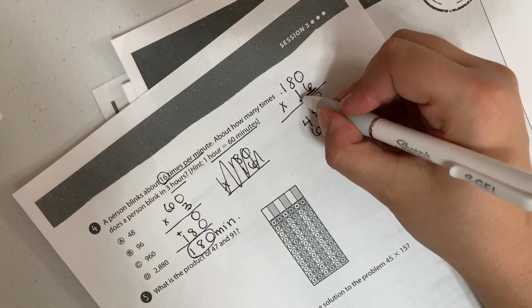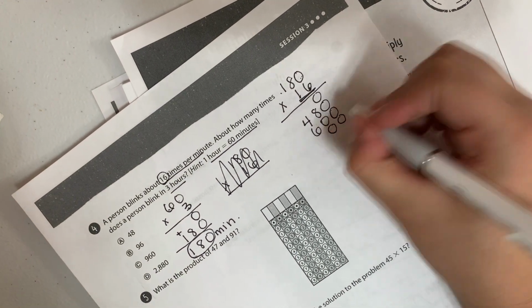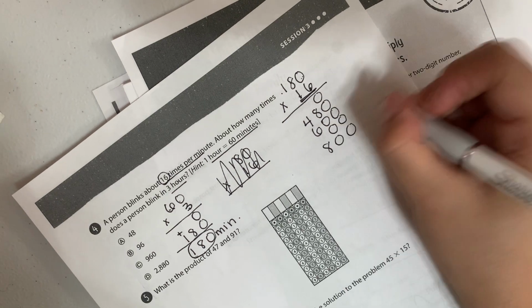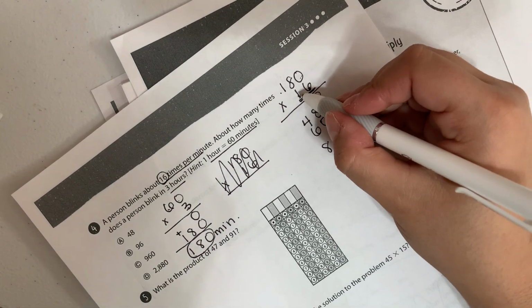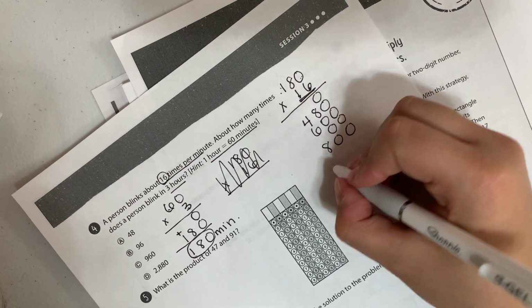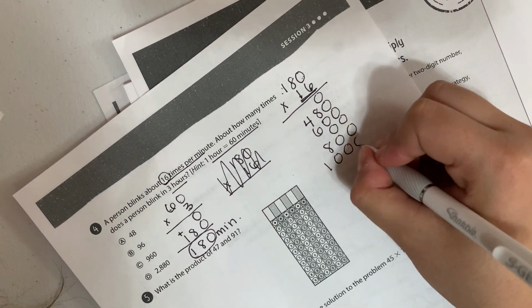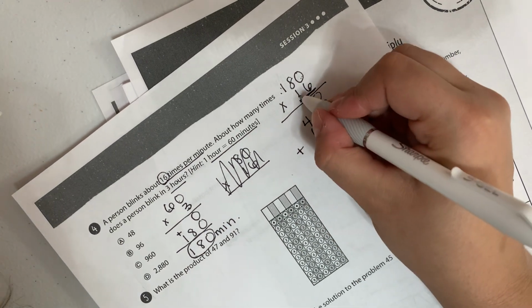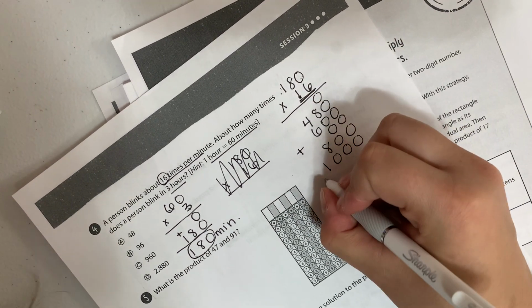So we're going to have 10 times 0, which we know is 0. 10 times 80, which is 800. And then 1 times 100. Sorry, not 1. 10 times 100, which is 1,000. See, friends, even Miss Dion makes mistakes sometimes, but it's not a 1, it's a 10 because it's in the tens place. And then we're going to add them all up.